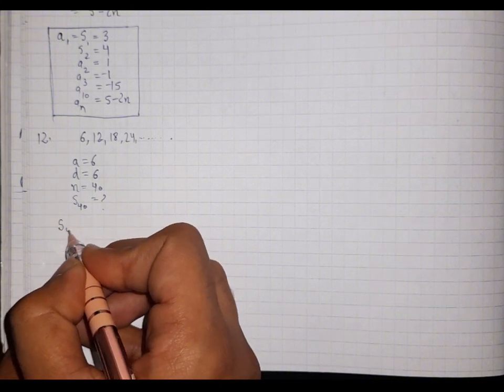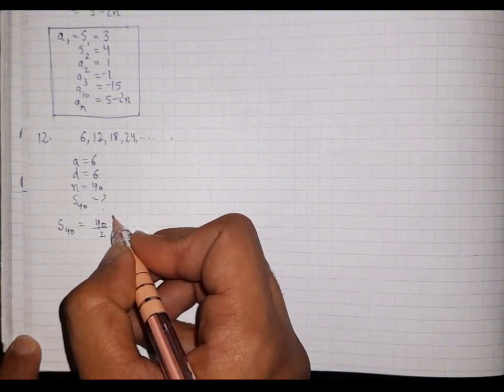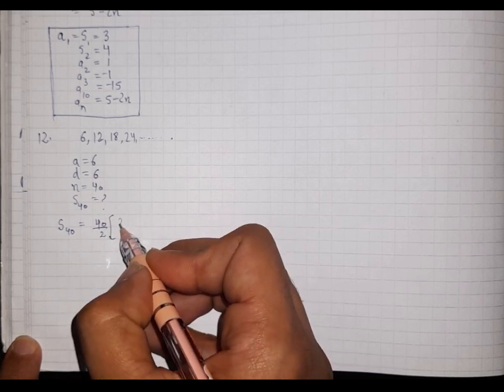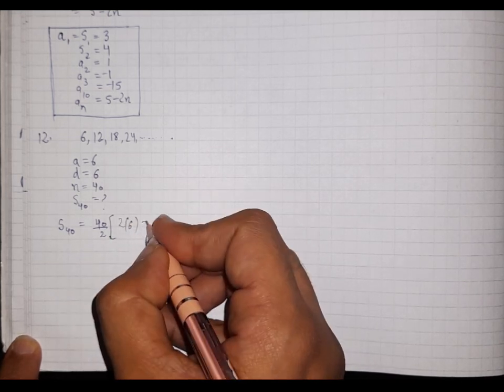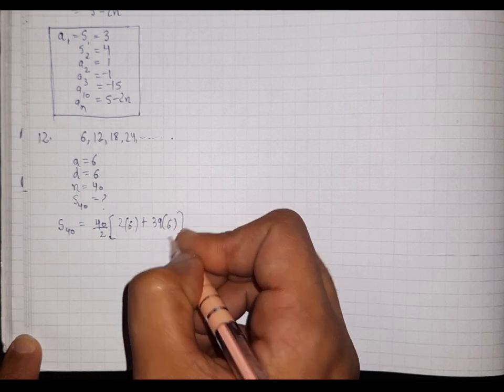So S40 equals n upon 2, here n is 40, n upon 2 into 2a plus n minus 1 into d.